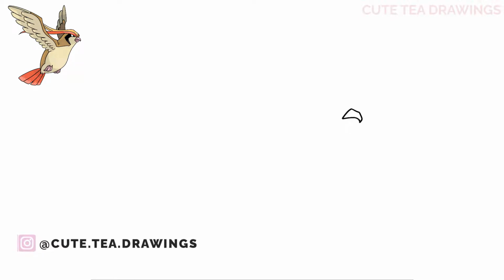Next, let's draw the bottom of the beak. From the left side, let's draw an angled line to the right, and then a curve up.